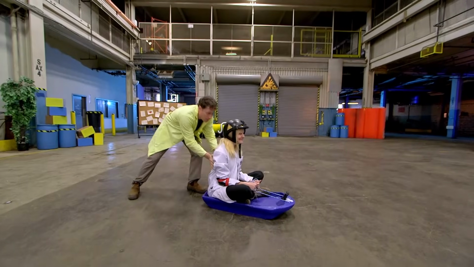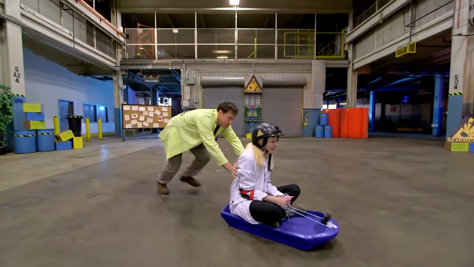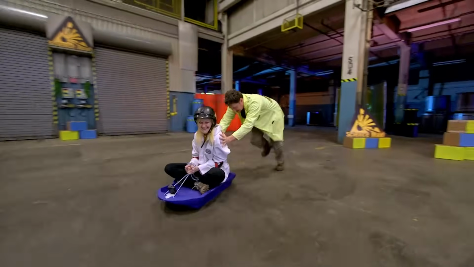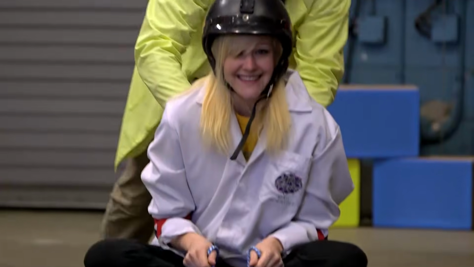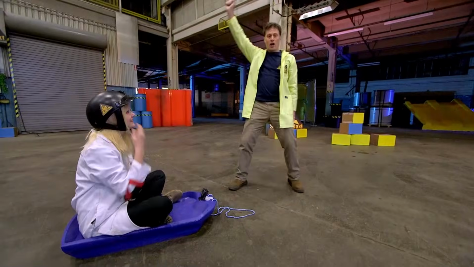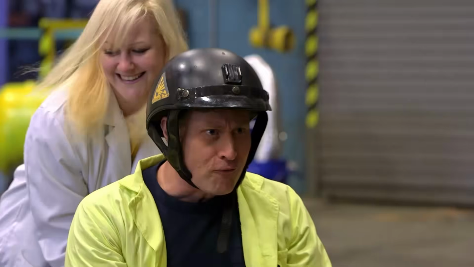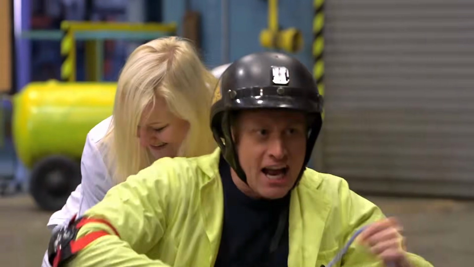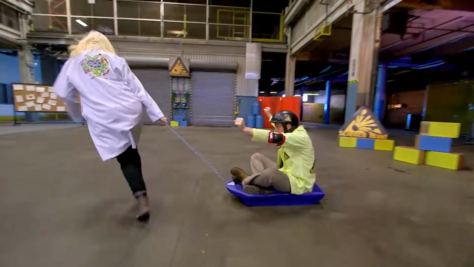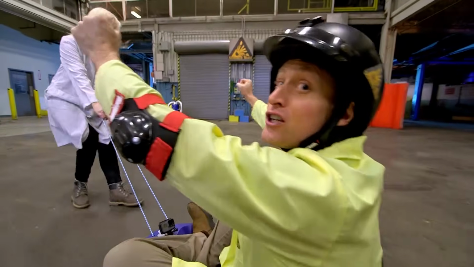Sarah and I pushed each other around on the sled, which was fun, but it was also tiring. It's pretty hard. This is my turn. My turn. All right. Whoa, friction! Yeah, friction! But we soon realized it'd be pretty hard to measure how much friction there was.